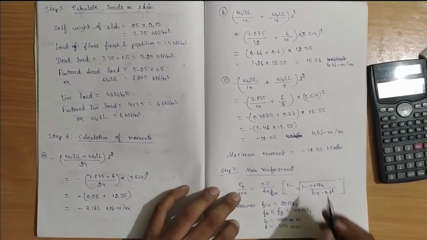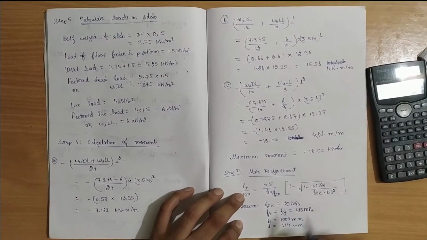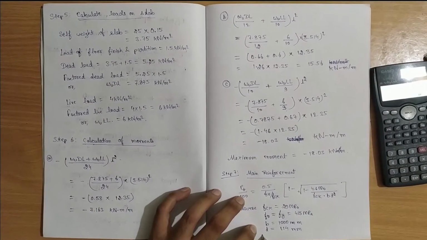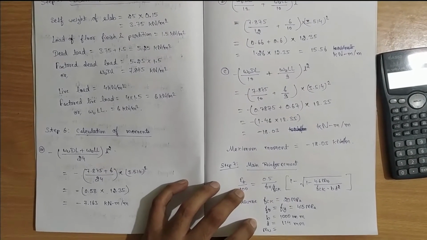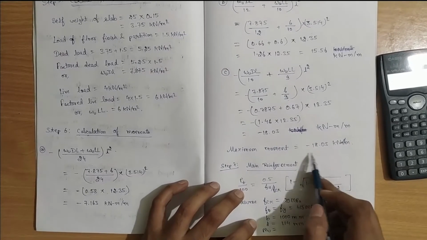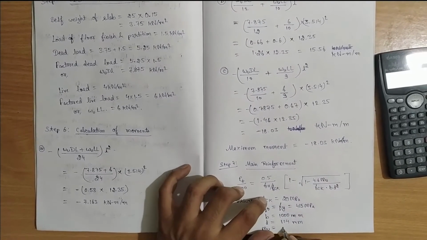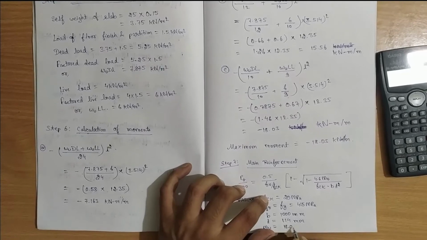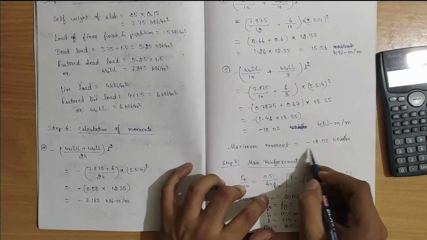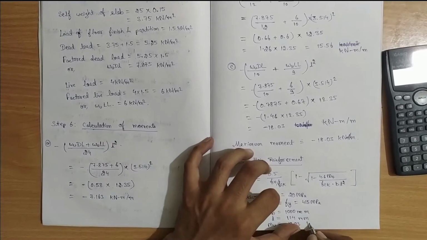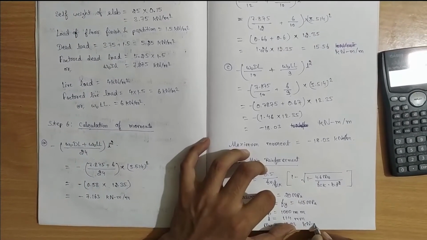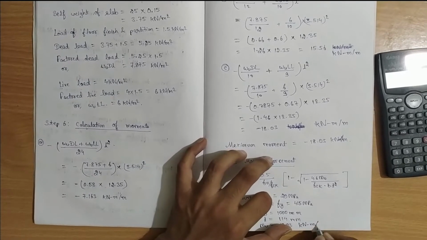Now our last unknown entity is Mu. So what is Mu? Mu is our maximum moment, and our maximum moment over here is 18.03. I will just ignore the minus sign because I am just using the quantity. Now what's the unit of moment? It's kilonewton meter per meter.